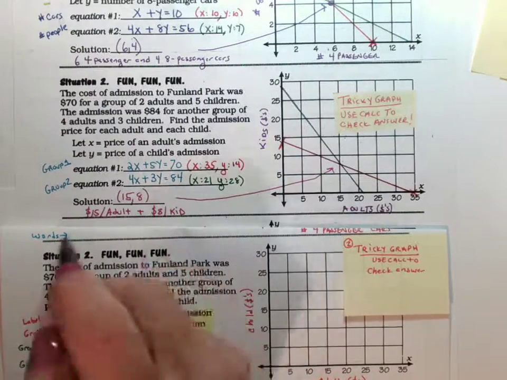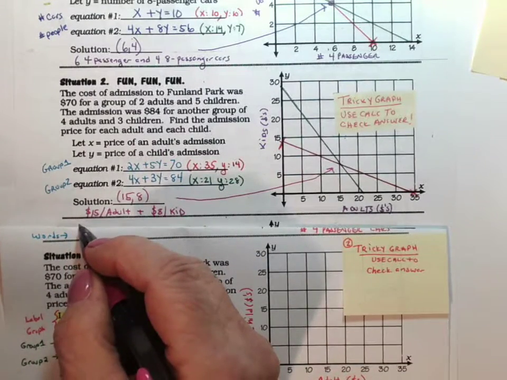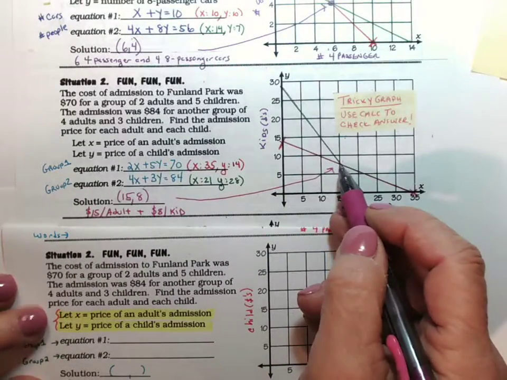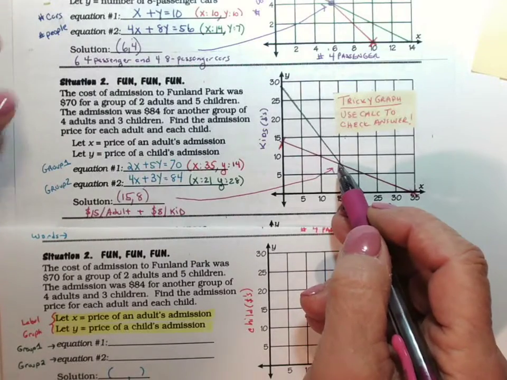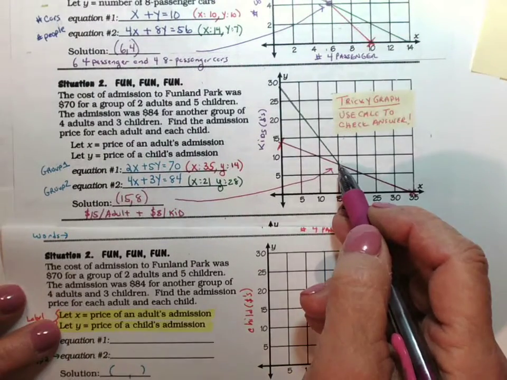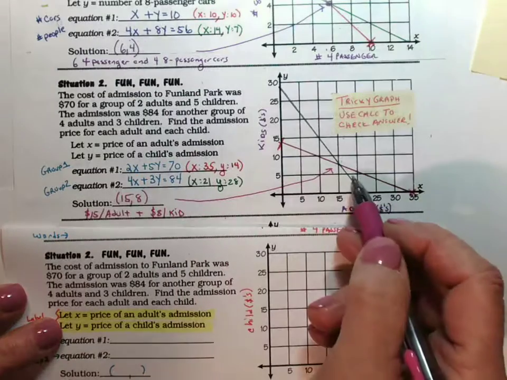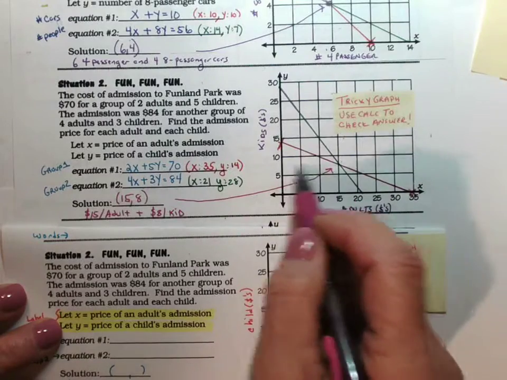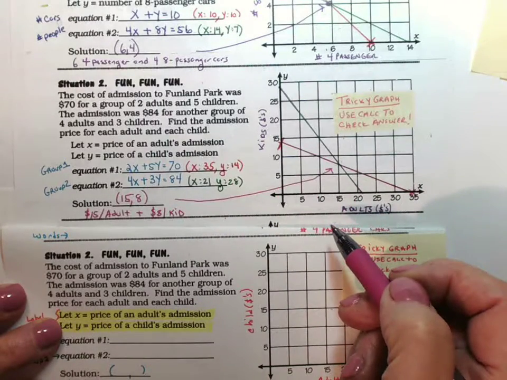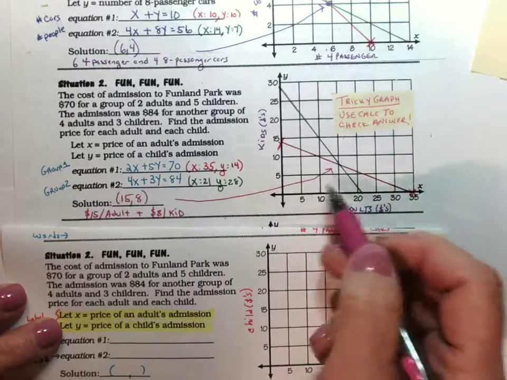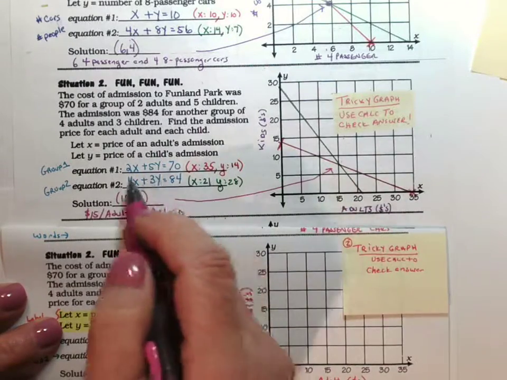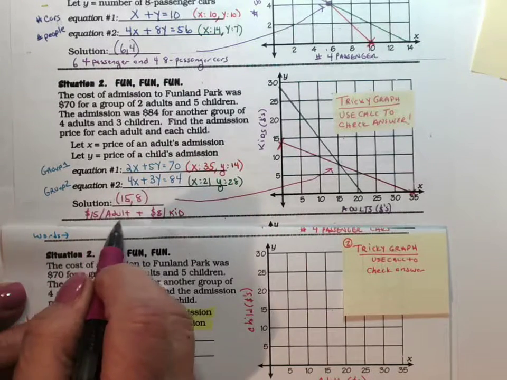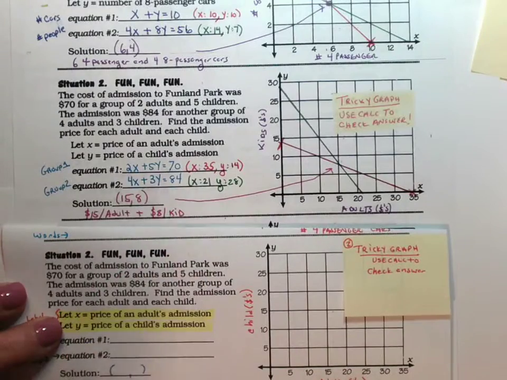For both of these, again, I used x and y intercepts. Told you the graph was going to be kind of tricky. So you had to make sure to check. Okay. The point of intersection is 15, 8. And if you checked, you would have gotten those answers correct in your 2 equations. So it's $15 per adult and $8 per kid.